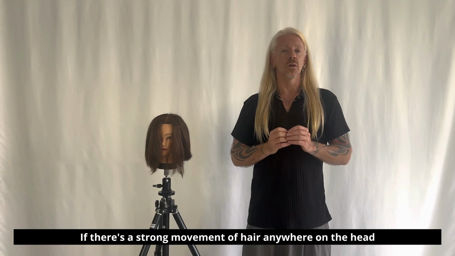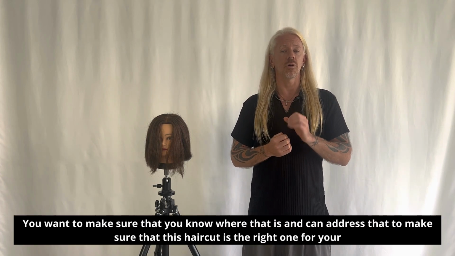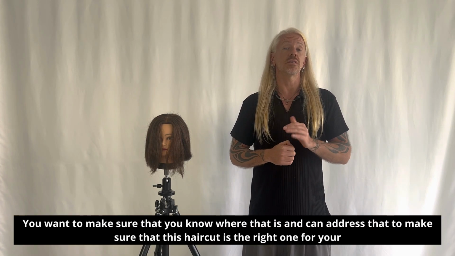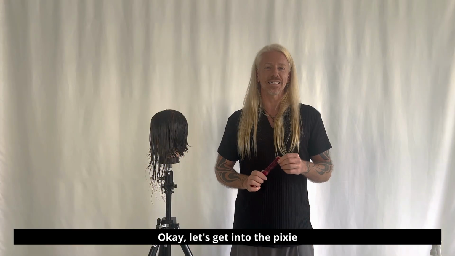If there's a strong movement of hair anywhere on the head, you want to make sure that you know where that is and can address that to make sure that this haircut is the right one for your client. Okay, let's get into the Pixie.